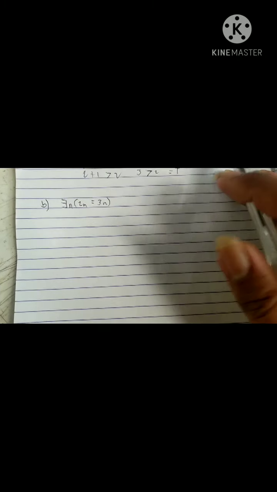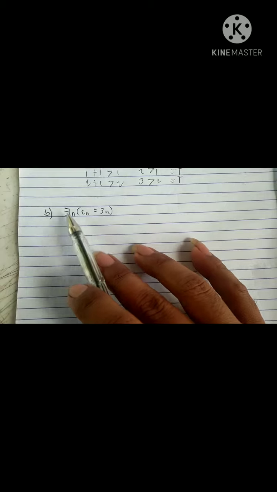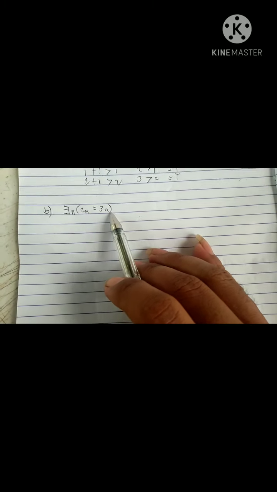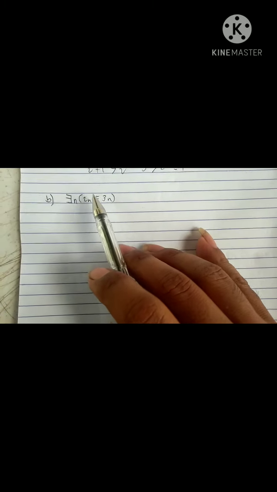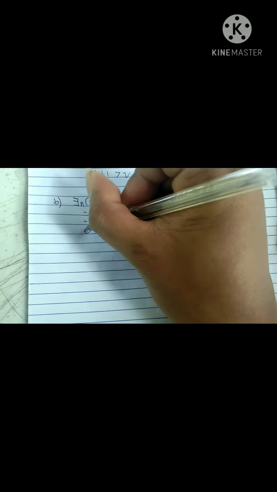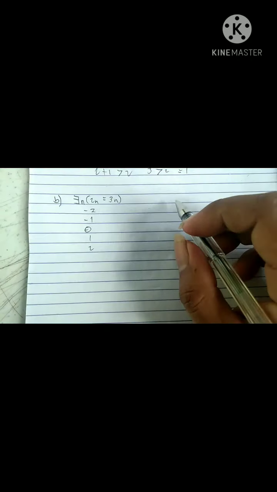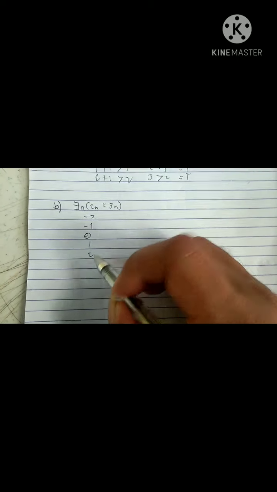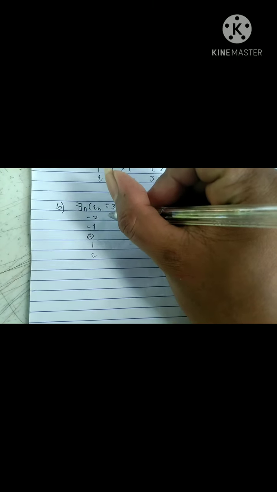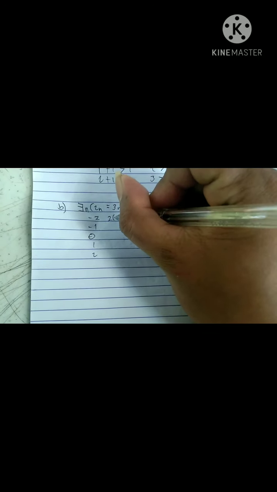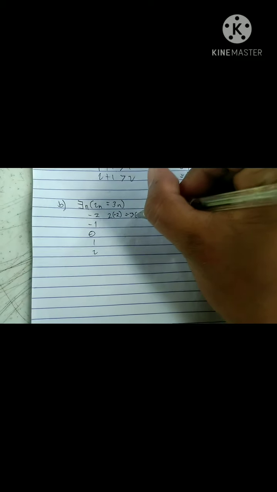So our next given value is existential n, 2n equals 3n. So our domain here is n. We will let the value of n be negative 2, negative 1, 0, 1, then 2. So we will put the value of n. Since we already have the value of n, we'll just put 2, then negative 2 equals 3, then negative 2.